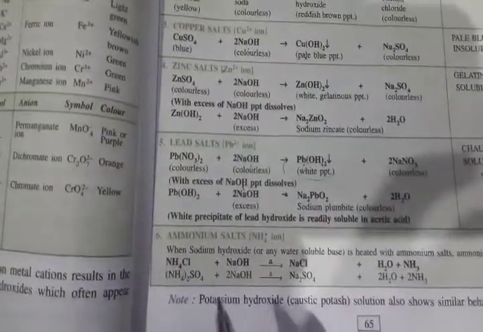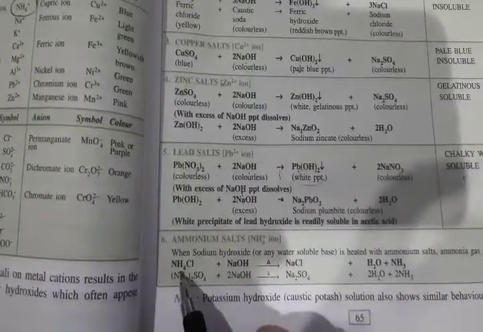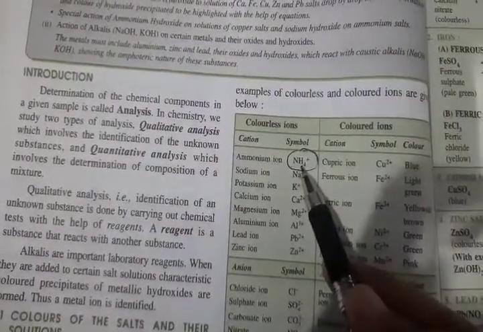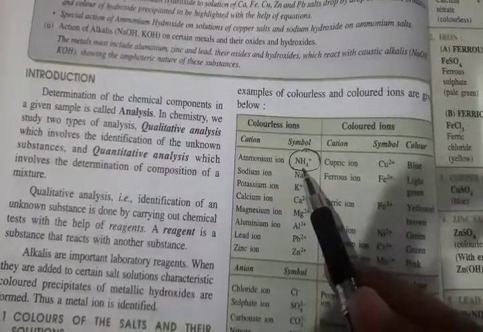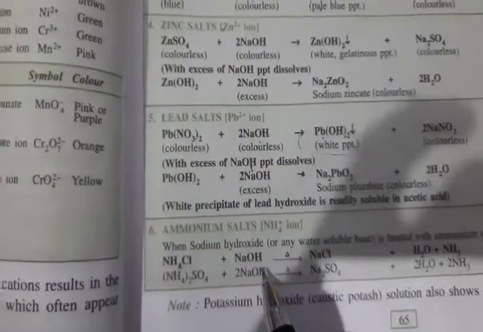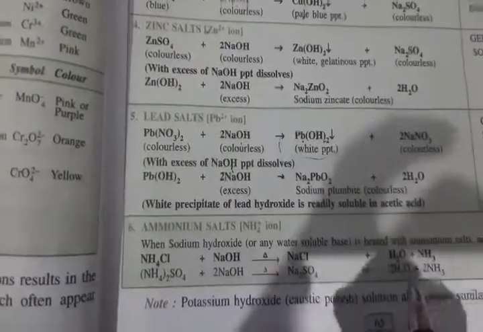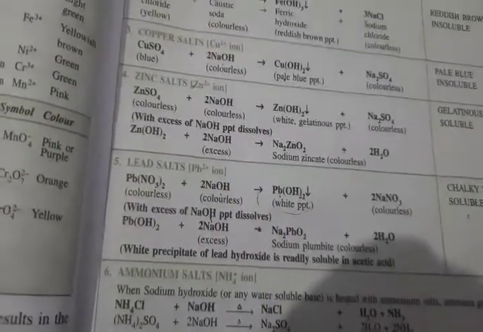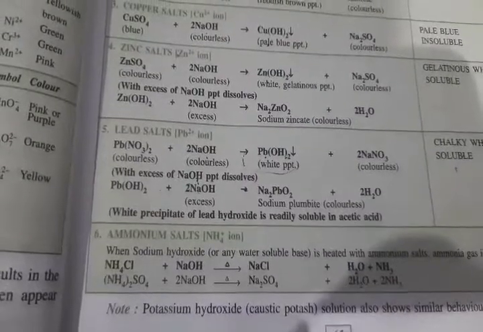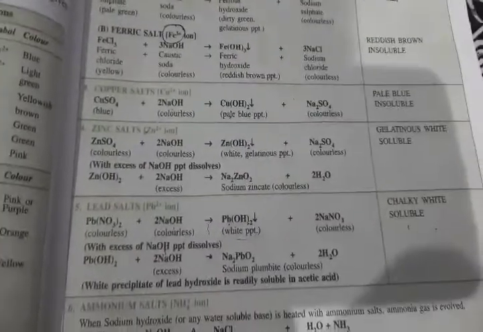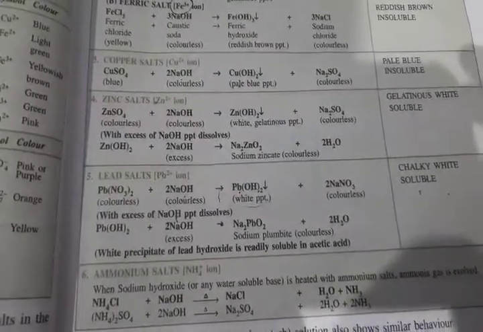Similarly, one more is there, right? Now we are taking this NH4 positive ion also here. Why are we taking it? Because in case of colorless ions, NH4 positive is present there, right? So we will take this also. Clear? Okay, so NH4 positive ion when it reacts with NaOH gives NH3 gas, right? So you have to remember this. Ammonia gas is evolved here. No precipitate is formed, so no such table is made here, right? Remember this, it is an important part.